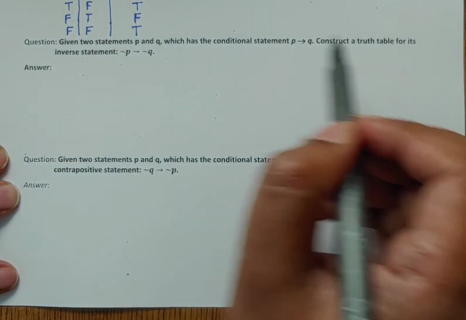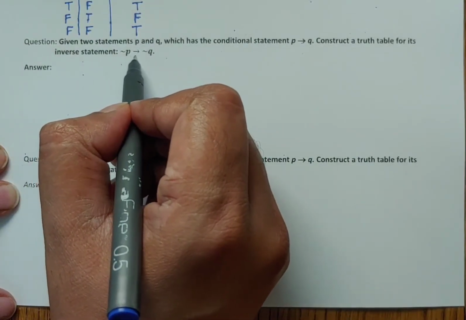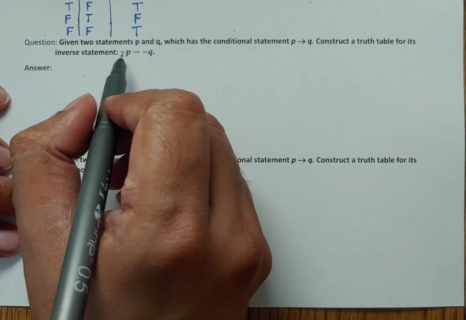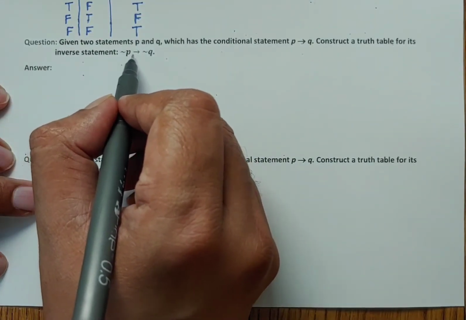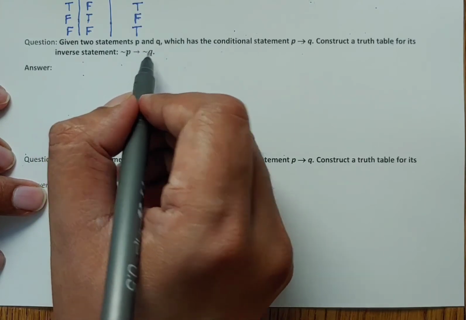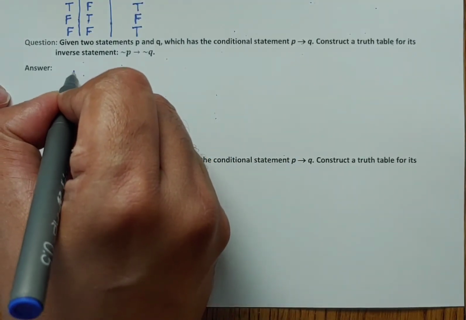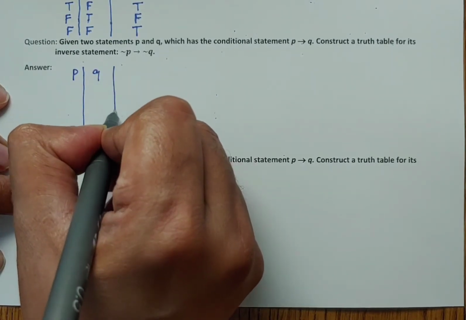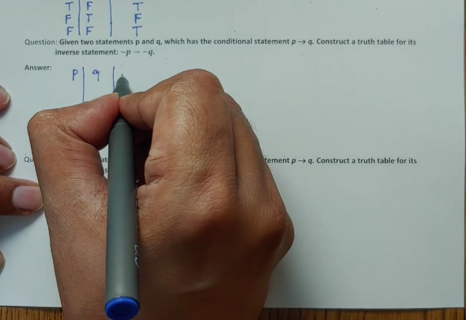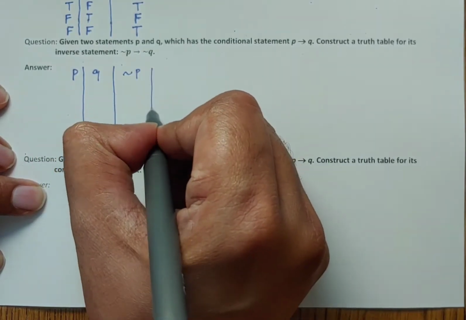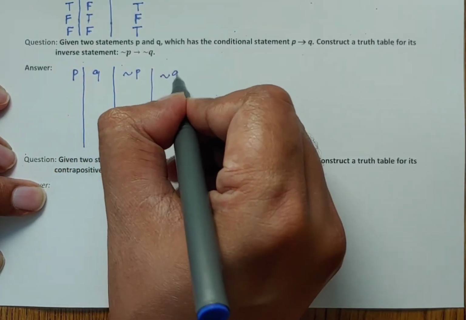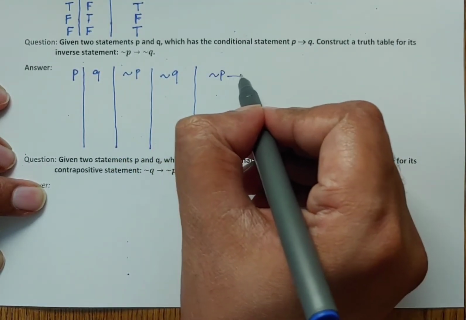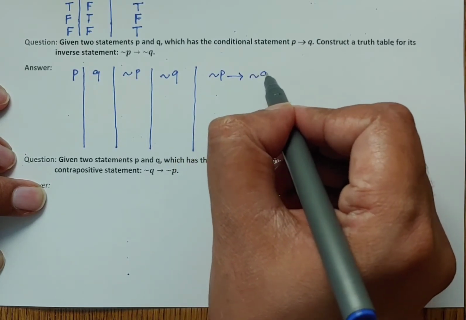Construct a truth table for its inverse statement: negation of P implies negation of Q. Okay, so we draw the truth table for negation of P implies negation of Q. So let's start with P, Q, negation of P, negation of Q, and then negation of P implies negation of Q.